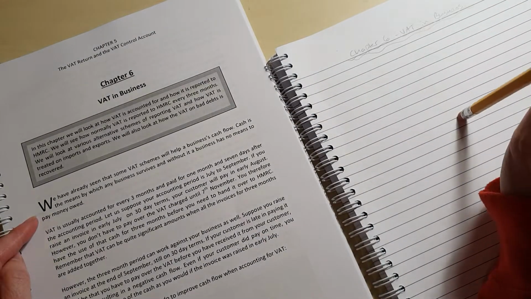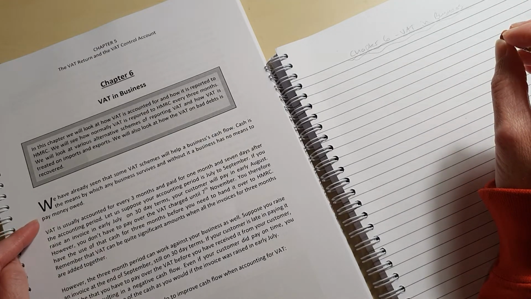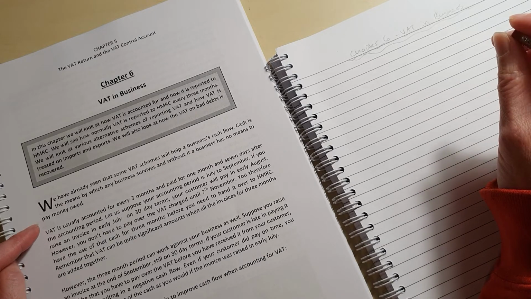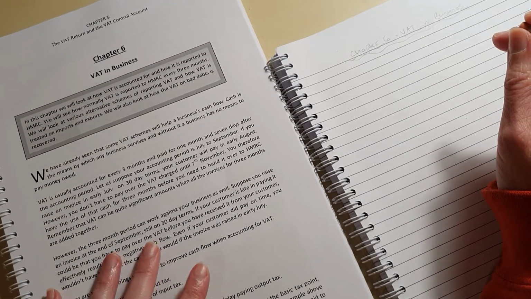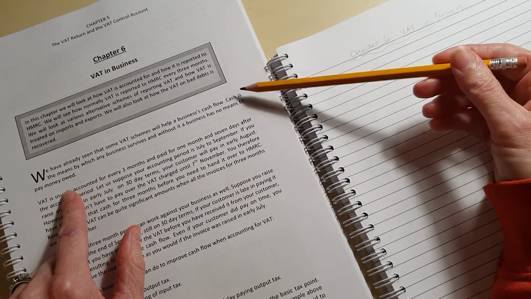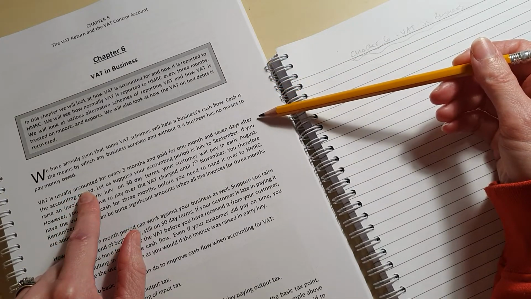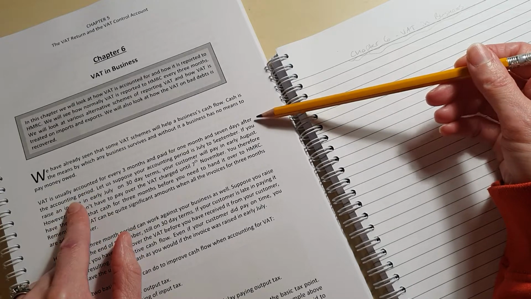We've already seen that some VAT schemes will help a business's cash flow. Cash is the means by which any business survives, and without it, a business has no means to pay money owed. VAT is usually accounted for every 3 months and paid 1 month and 7 days after the accounting period.